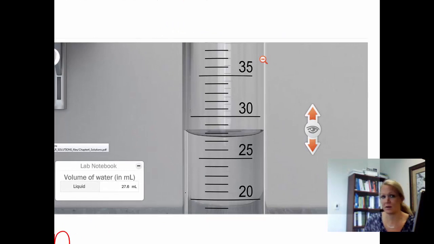Okay, so if I blow this one up, now I want to look at this graduated cylinder. The first thing I see is I've got big points here from 25 to 30. Then I need to think about what these little tick marks stand for. If we go from 25 to 30, this one must be 26, 27, 28, 29.